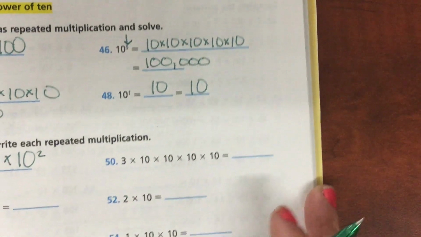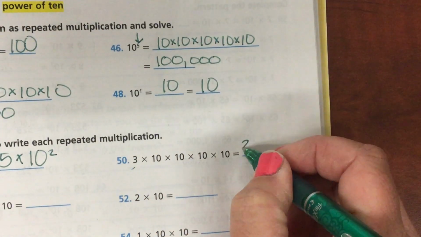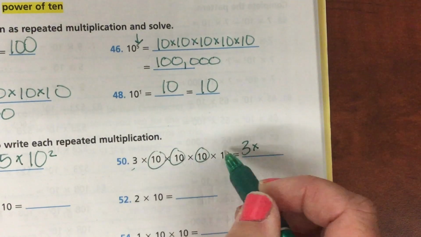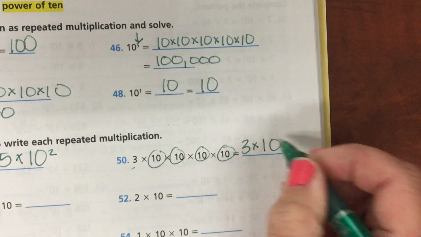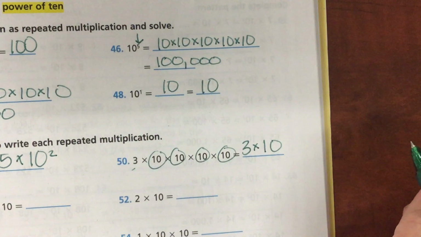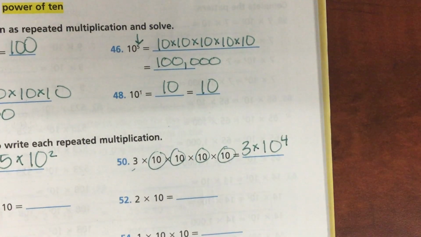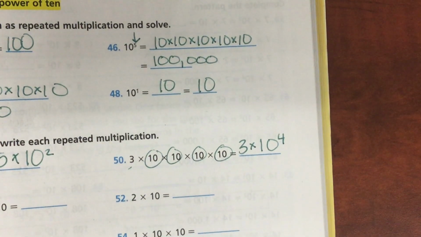How about my next one? I've got just the 1, 3 times. Now I get into my repeated part. 1, 2, 3, 4. 10. How am I going to say it? 10 to the 4th. Can we do that on our homework instead of writing the entire equation? Well, it depends on what it's asking you to do. If it's a situation where you can do this, then absolutely.